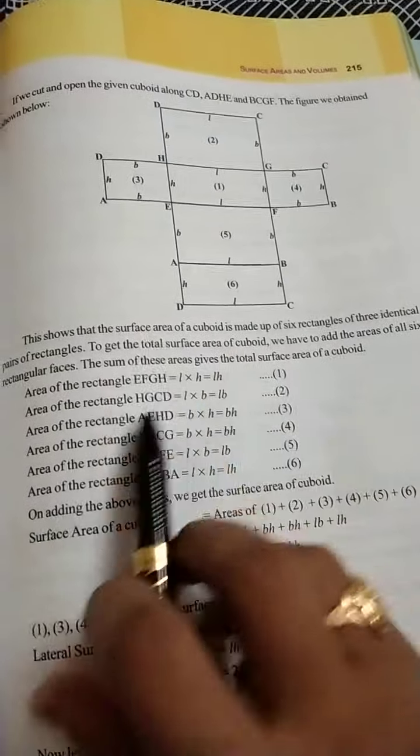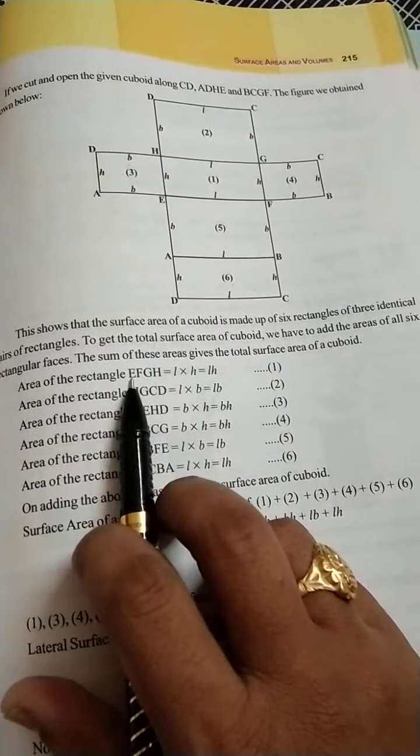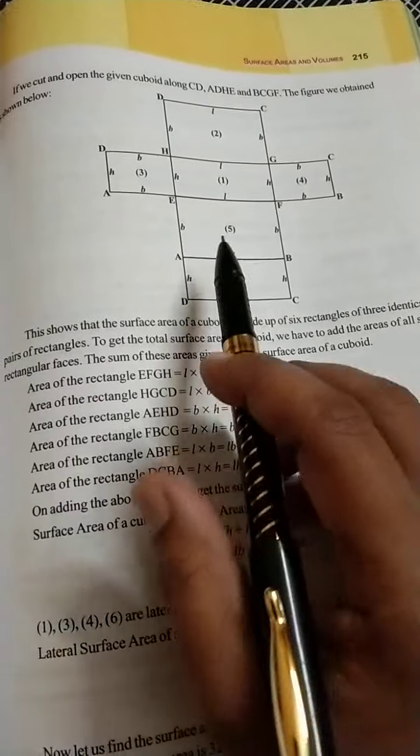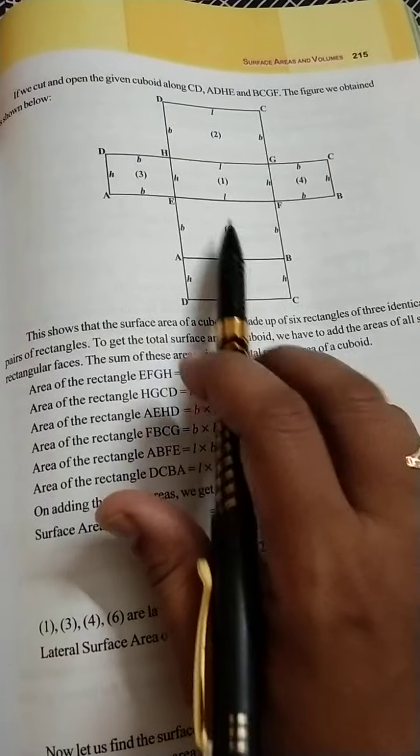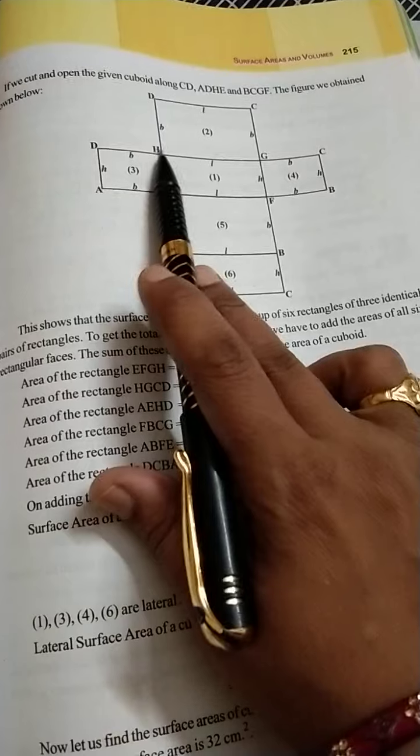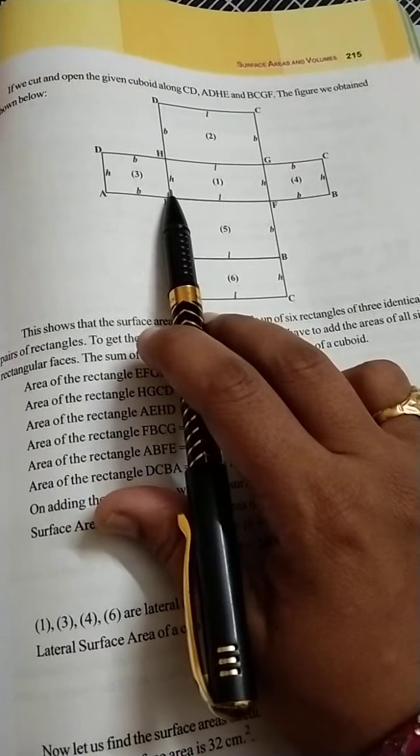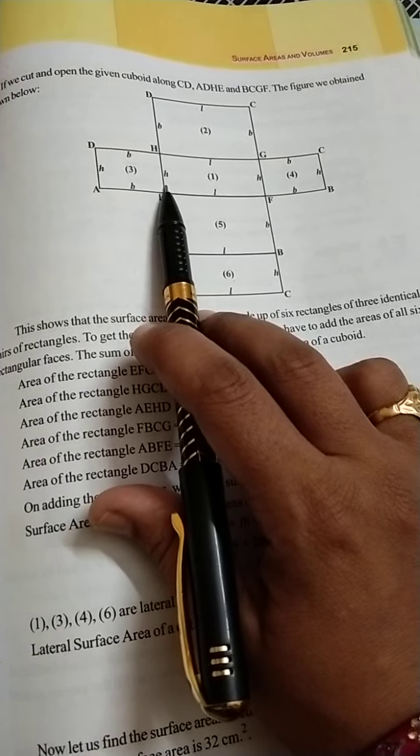For that, one by one, see, area of rectangle EFGH, this rectangle 1.